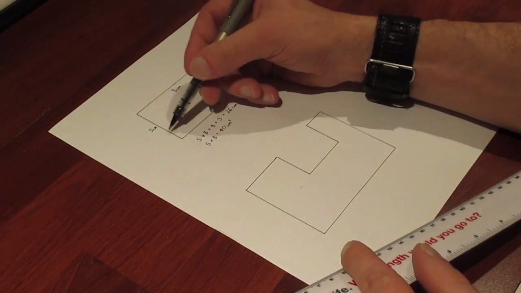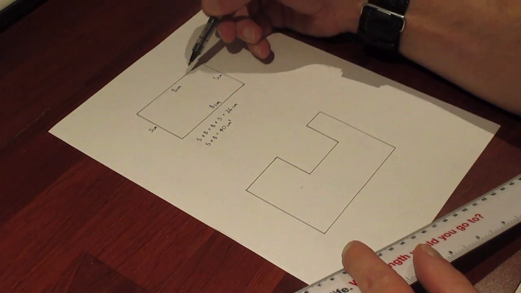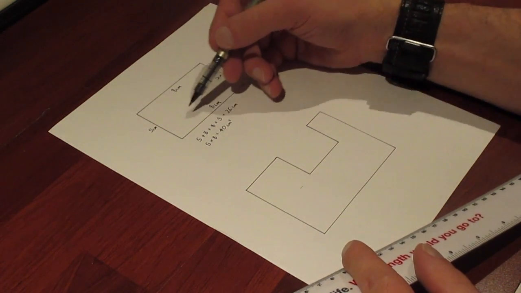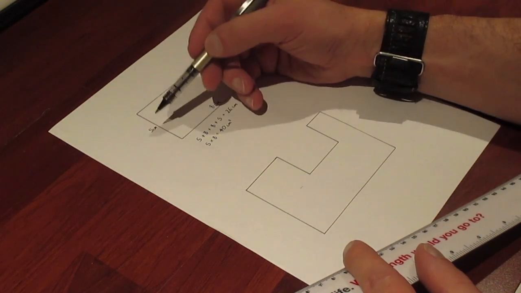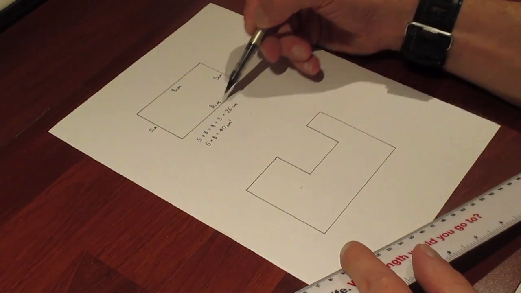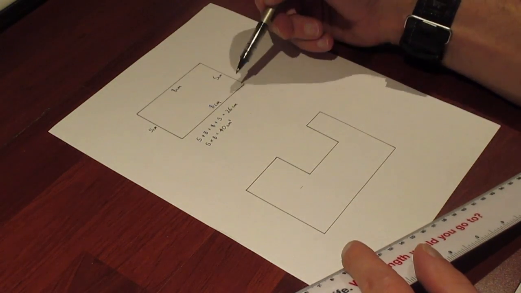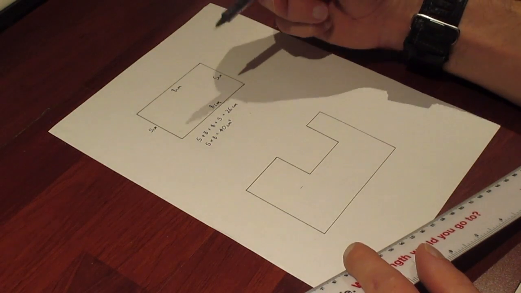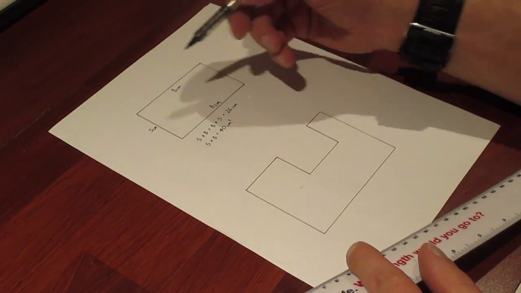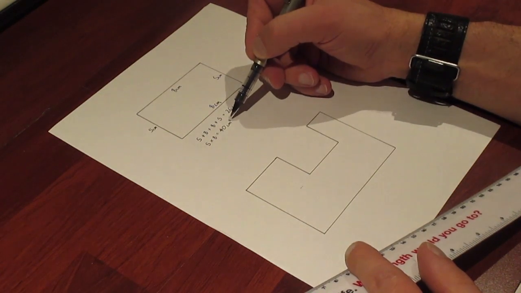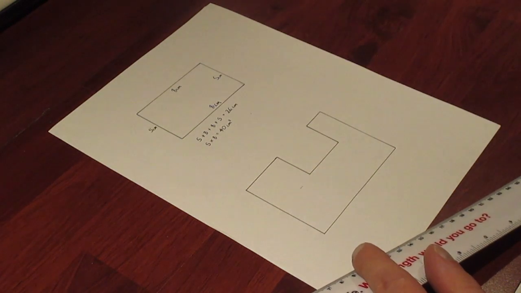We are measuring the outside of the shape. For area, basically that is everything that's inside, and to work that out you need to do the width times the length. You can times the length by the width as well, it doesn't really make any difference, and you'll get the same answer, and that will give you 40 centimeters squared. You must remember that little two.